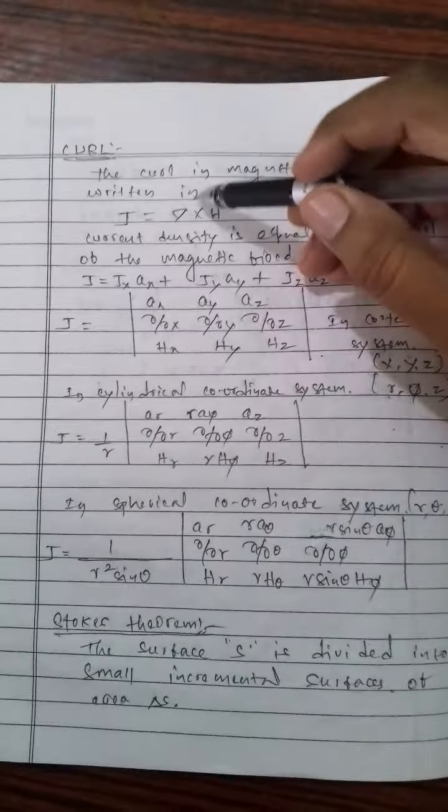Stokes theorem. The surface S is divided into small incremental surfaces of area delta S. Here, this one is a surface. This surface is divided into small incremental surfaces of area delta S. Here this is the total surface S, and these are the incremental surfaces within that total surface.